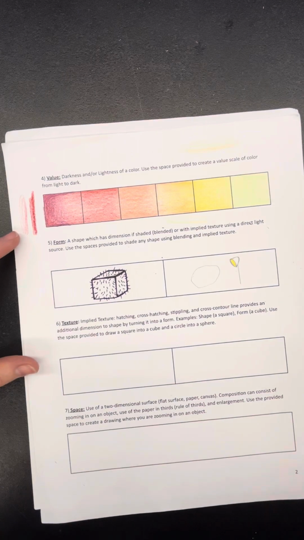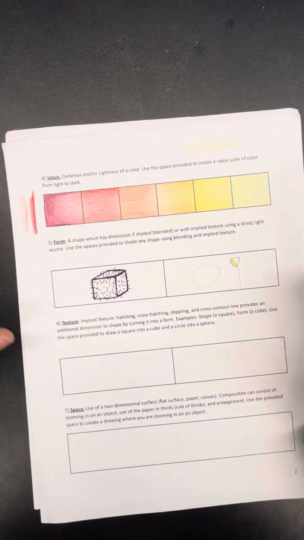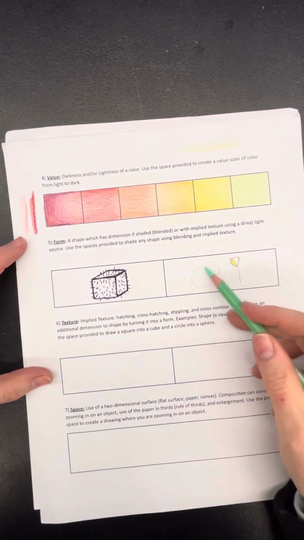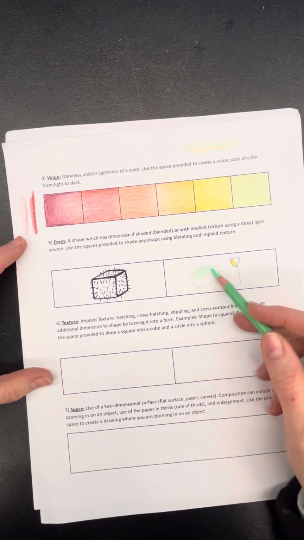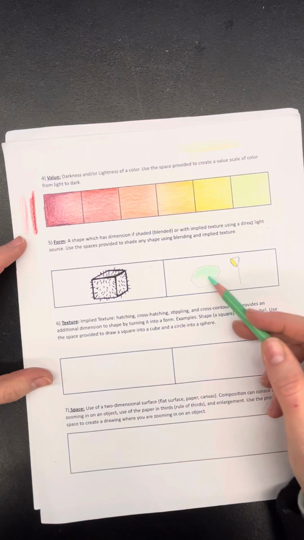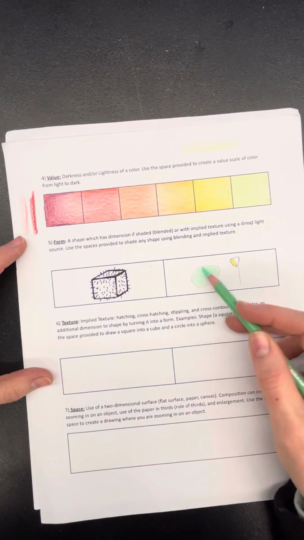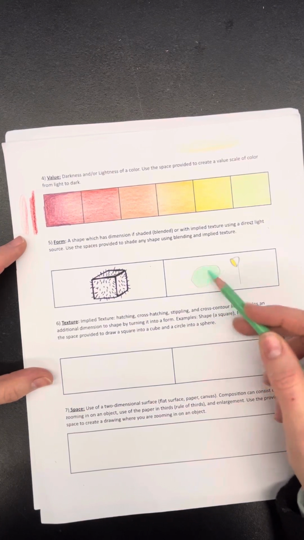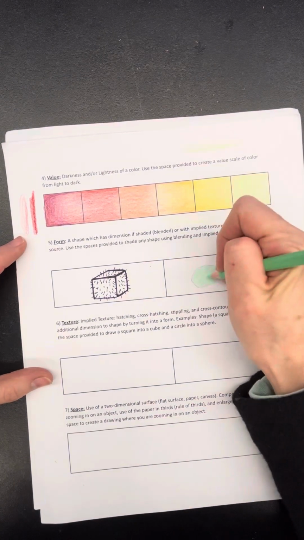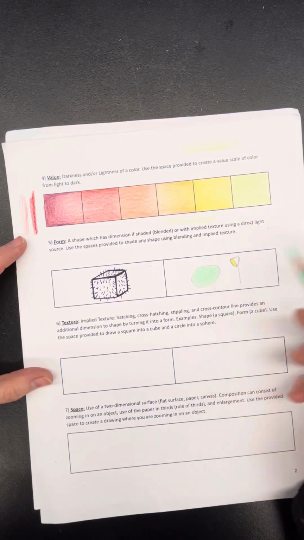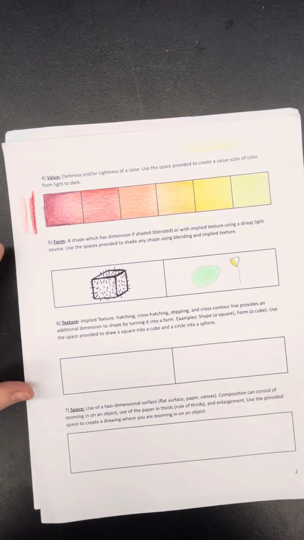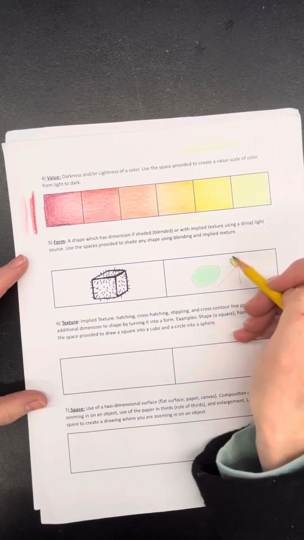Then I'm going to take my lightest color, and I'm going to have everything sharpened. I'm going to do my little circular motion for my shading, okay? And I'm going to fill this space in, the entire space, with my lightest color. Nice on the edge. I'm not coloring like I'm writing, I'm coloring like this.